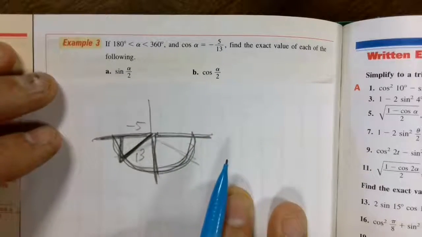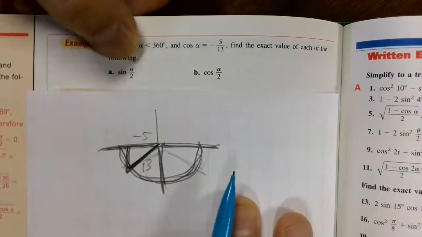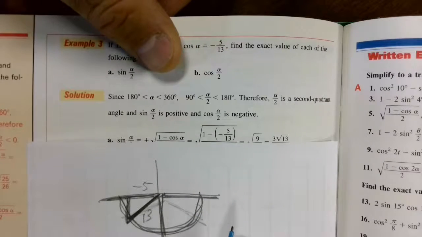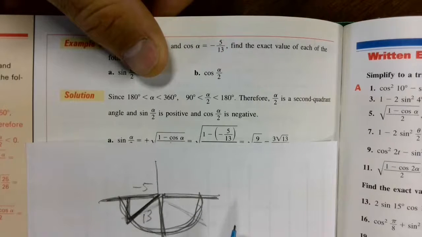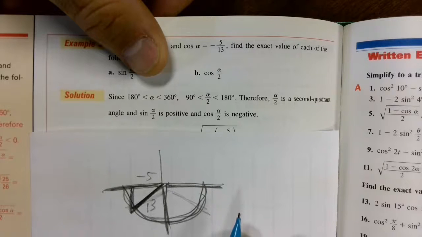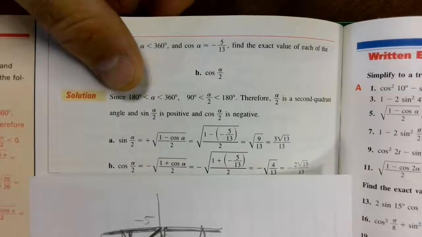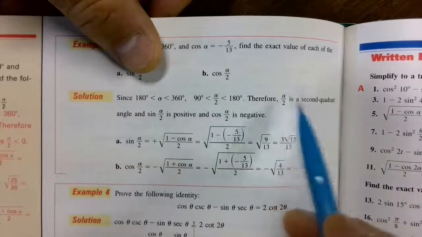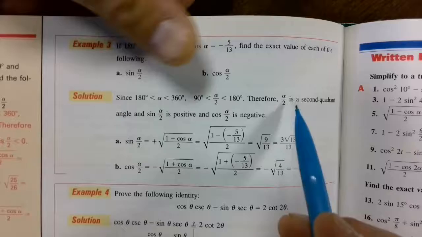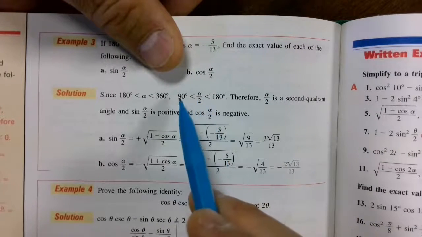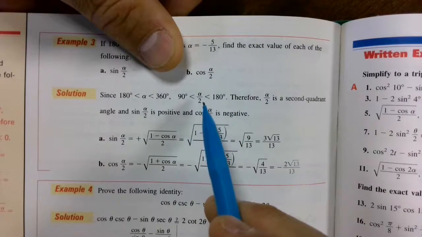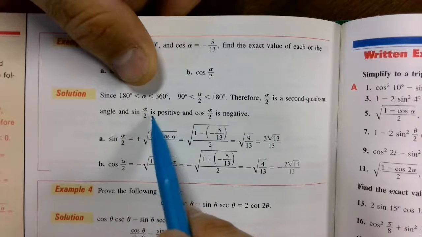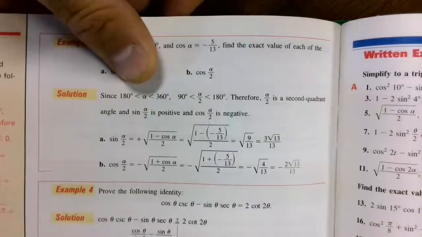Find the exact value of each of the following. What's the sine of half of the angle and the cosine of half of the angle? Well, if we know that the angle is between 180 and 360 degrees, then half of it is in the second quadrant. Divided by 2, divided by 2, divided by 2. We're in the second quadrant, and sine of a over 2 is positive, and the cosine of a over 2 is negative.